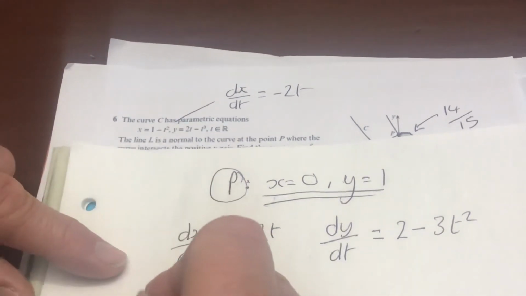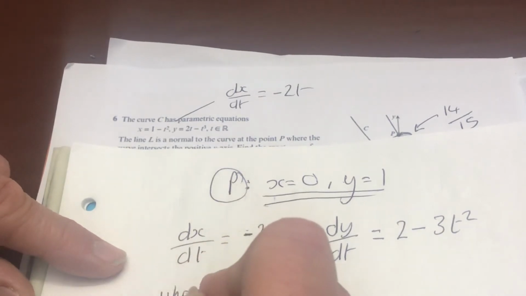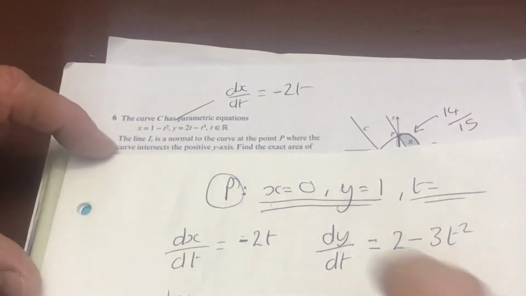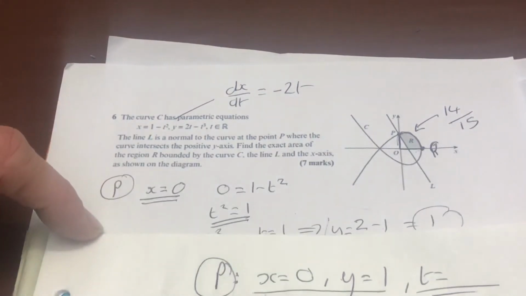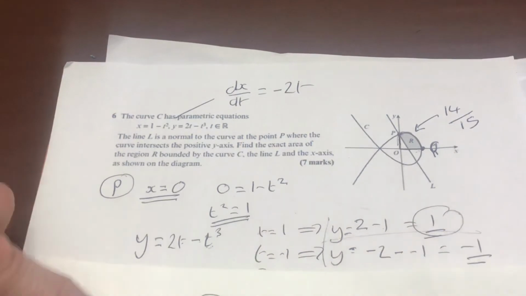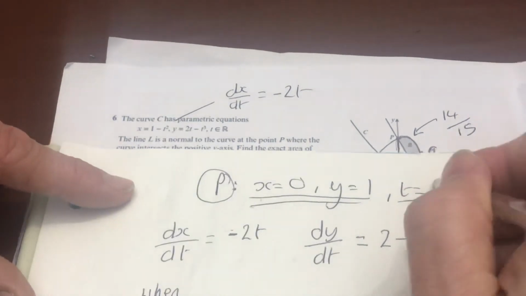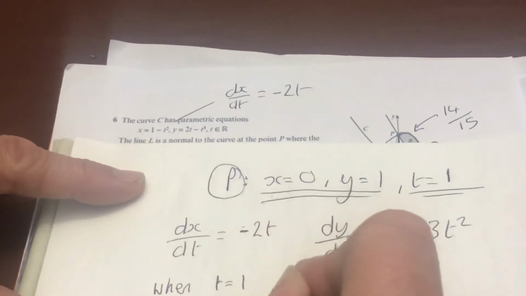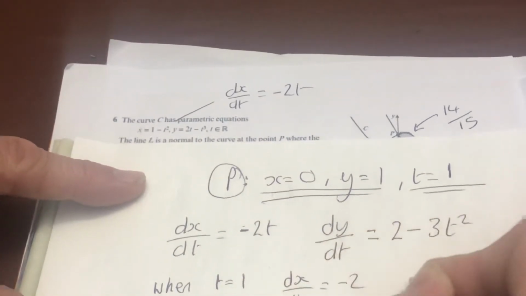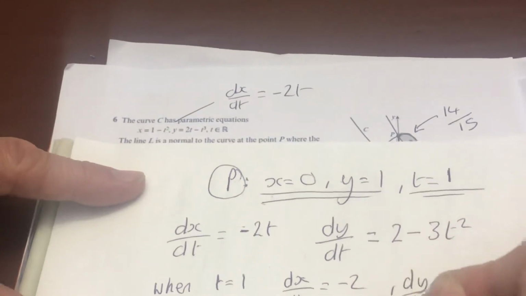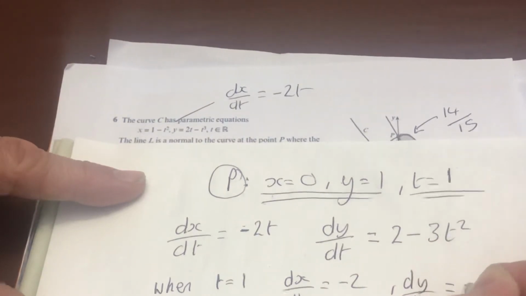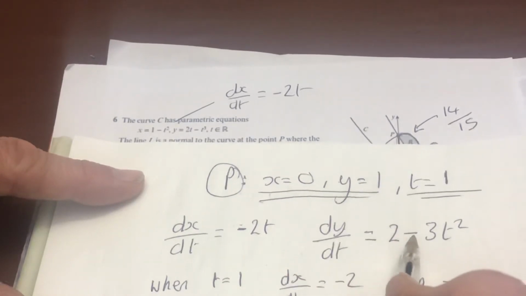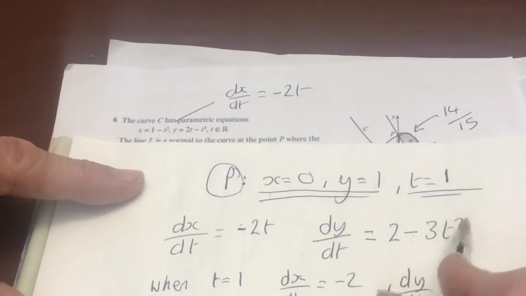So we need t here as well, sorry. At point P, we realised t was 1, didn't we? Yeah, t is 1. So when t equals 1, dx/dt is negative 2, and dy/dt would be negative 1, 2 minus 3 lots of 1 squared.